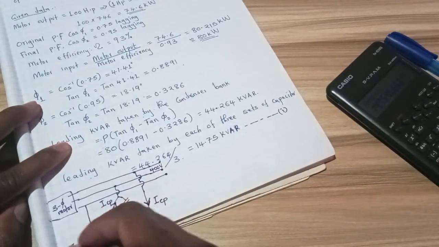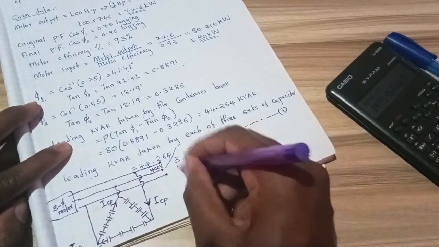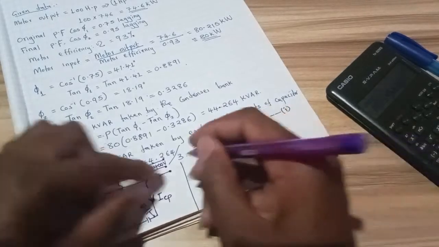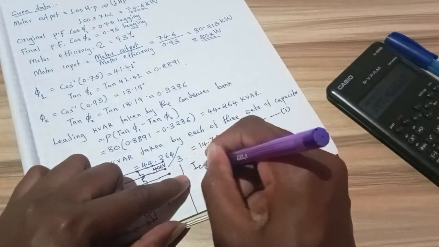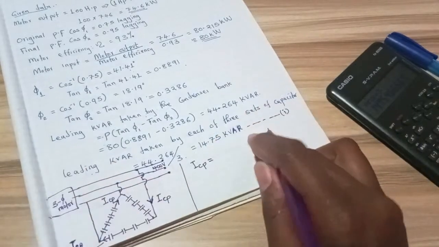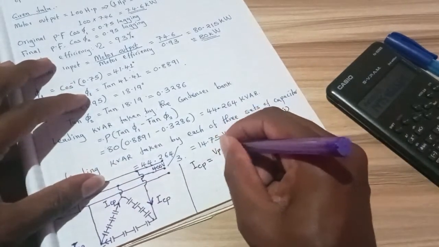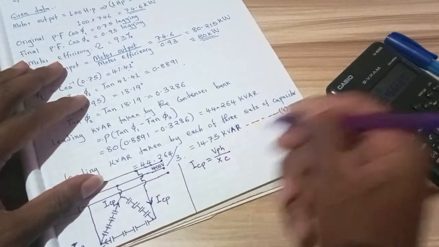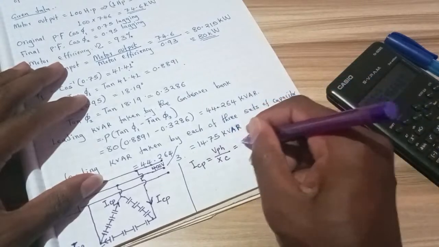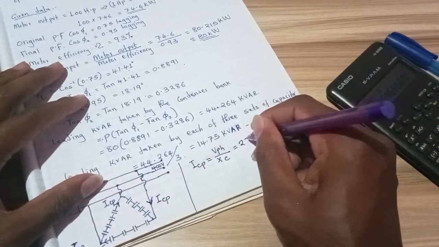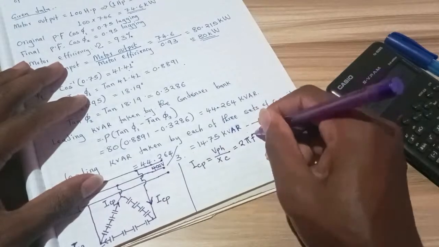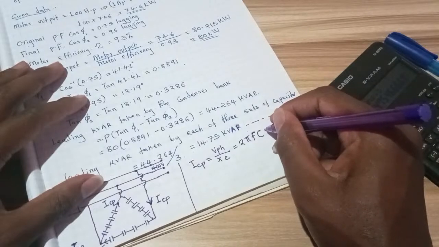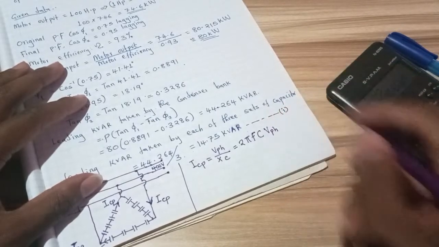So those are our currents, and from those currents we know clearly that current ICP is equal to the phase voltage divided by the capacitive reactance, which is simply 2 pi f multiplied by the capacitance, multiplied by the phase voltage.